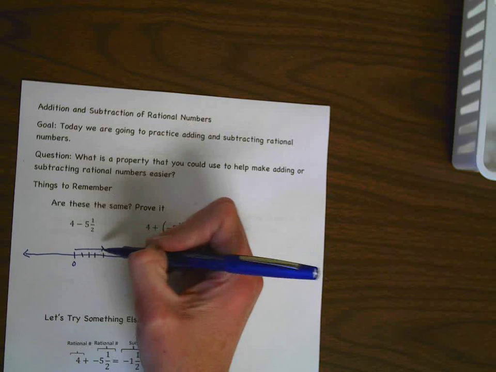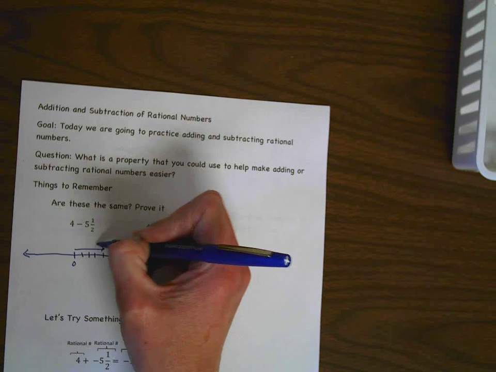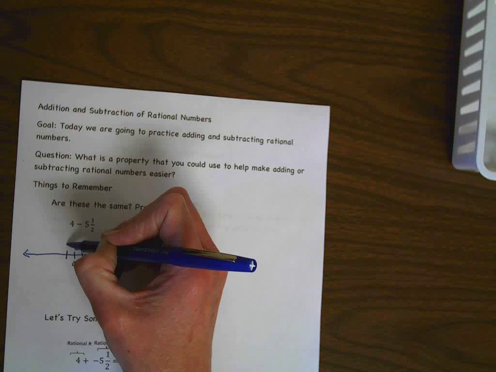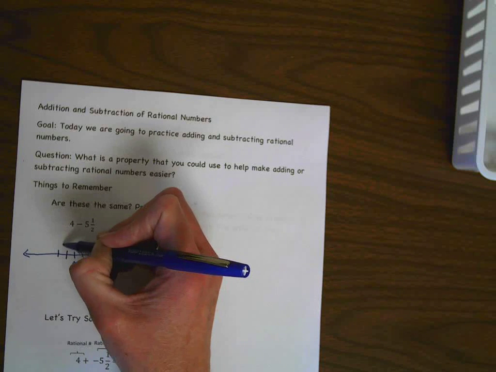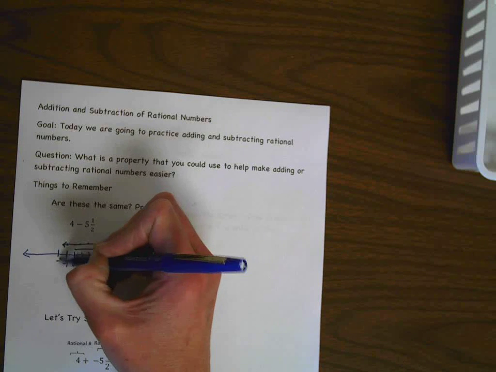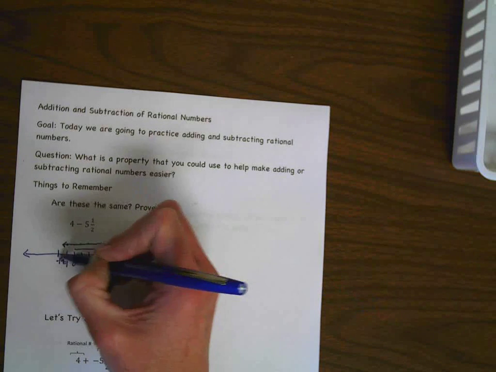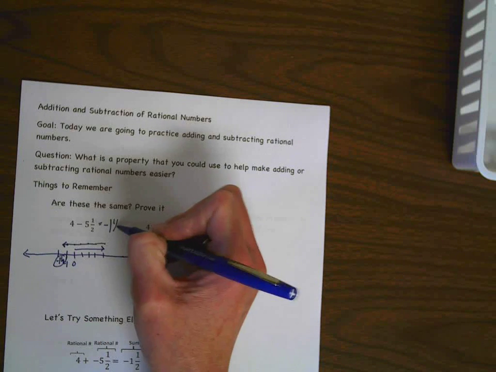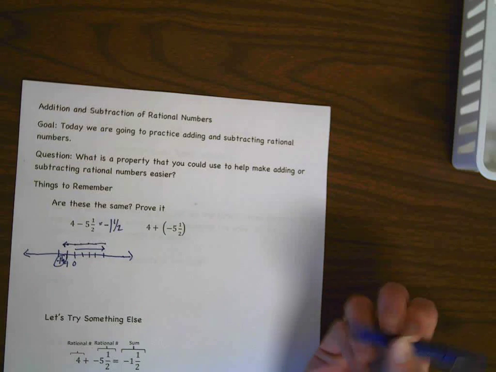Okay, well I can do that. So I'm going to take away 5 1/2. So there's 1, 2, 3, 4, 5 is here, and then half would be in the middle of that. And so this one right here is -1 1/2. So my answer to this one that I got was -1 1/2, according to the number line.